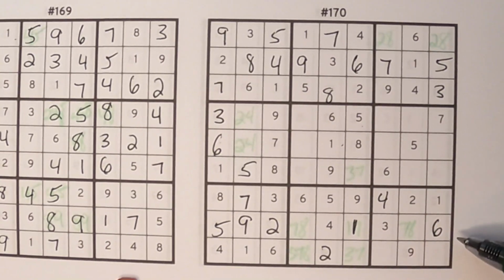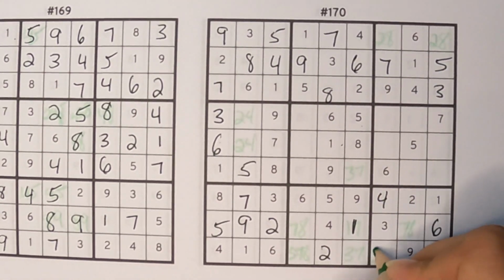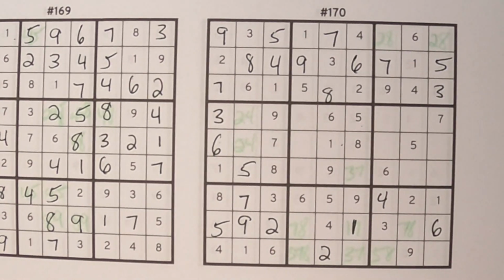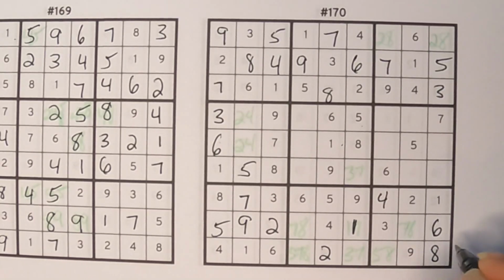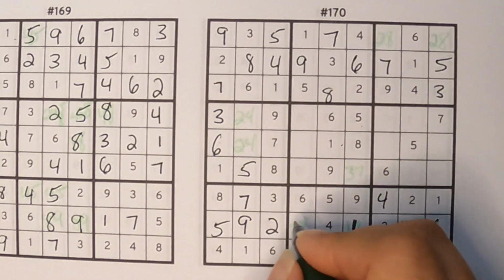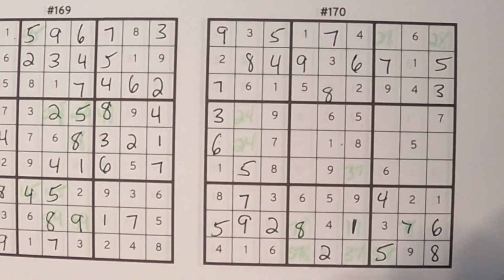For this box now, we're missing 5, 7, and 8. We've got a 7 here, so 5, 8. 7 here, and 5. Means this is our 8, 7, 5. That 7 means this is our 8. And we can get rid of this 8.